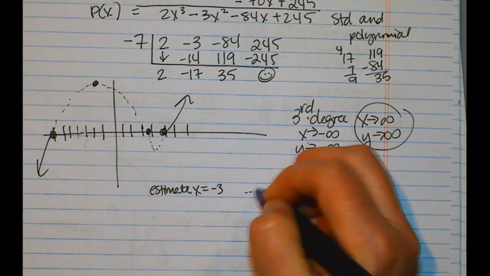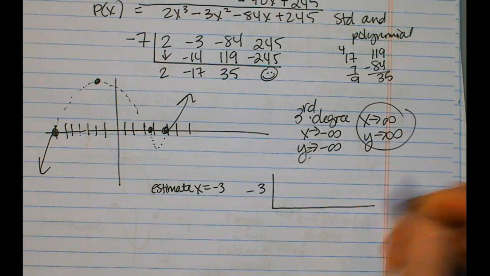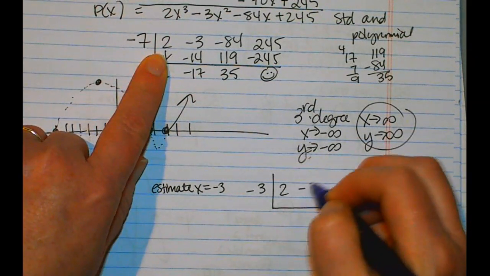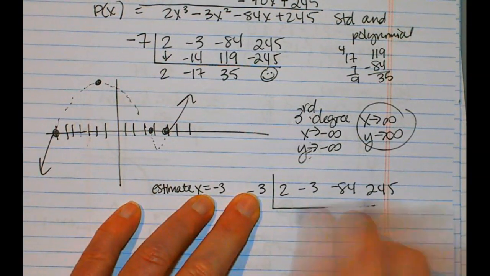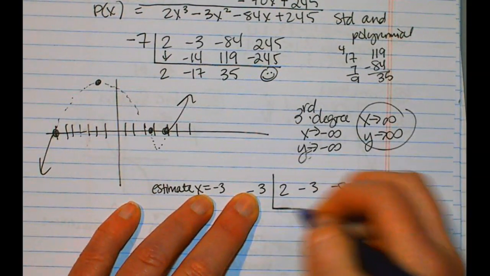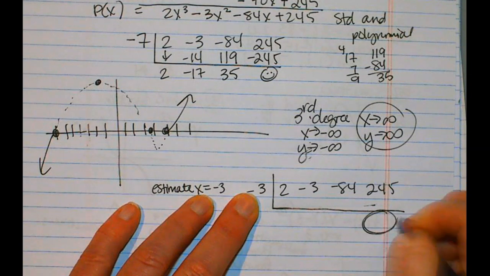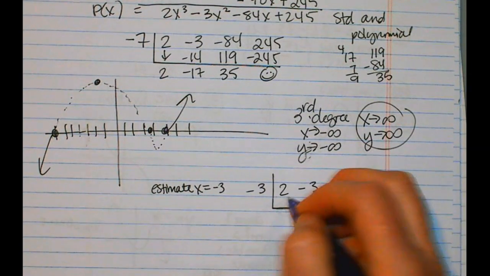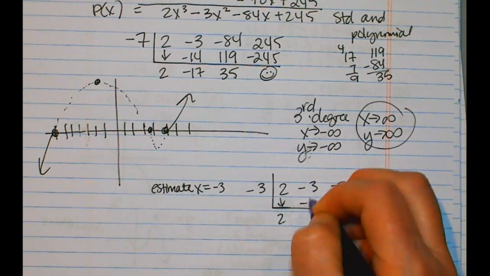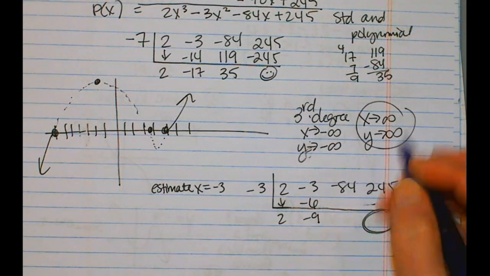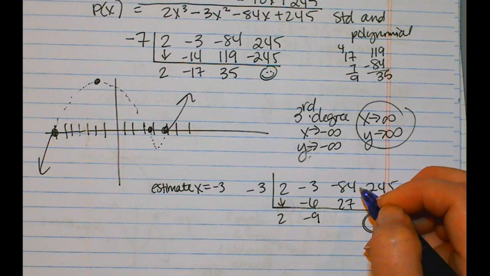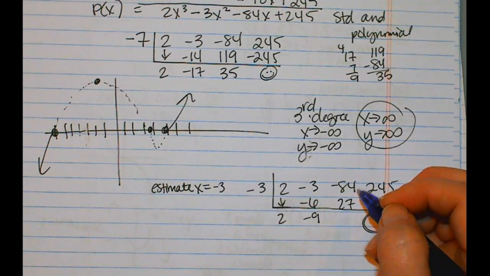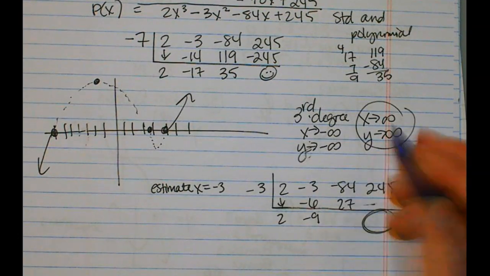And then we put -3 into synthetic division: 2, -3, -84, 245, because we already know that this synthetic substitution will tell me whatever the remainder is, the y value. So here we go, 2, -6, -9, +27. Subtract. -9, 27.